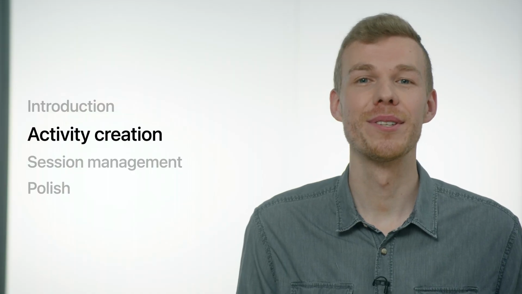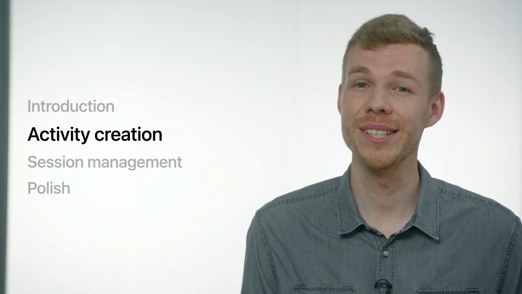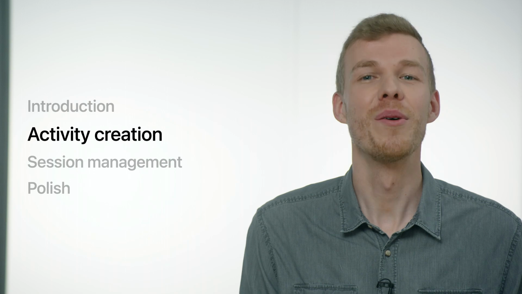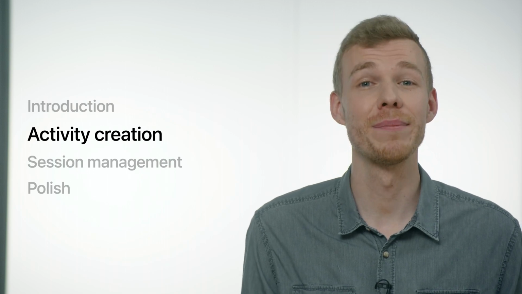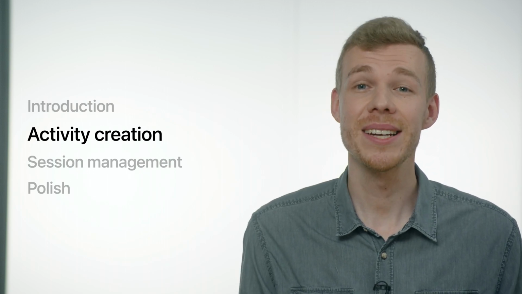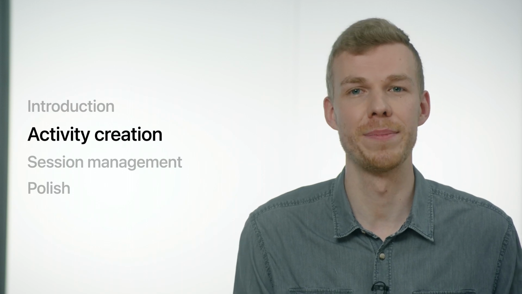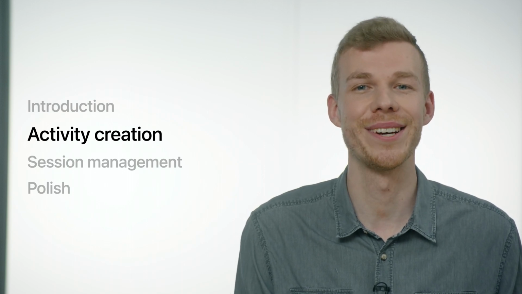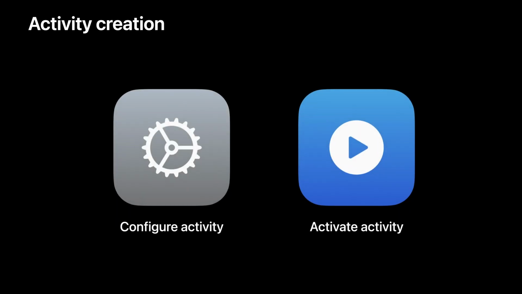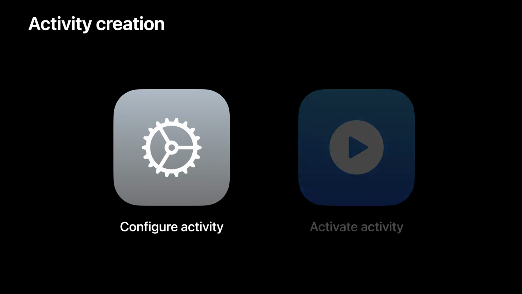There are two steps to adopt group activities: activity creation and session management. We've covered this in more detail in the Coordinate Media Experiences session. In this session, let's take a look at how these steps change when building a custom experience, starting with activity creation. There are two parts to create a group activity. First, you configure your activity, and that's followed by activating the activity. Compared to a media group activity, only the configure part is different for a custom activity.